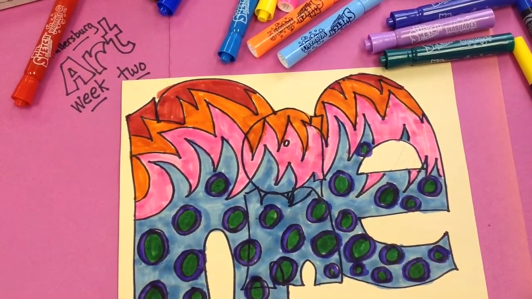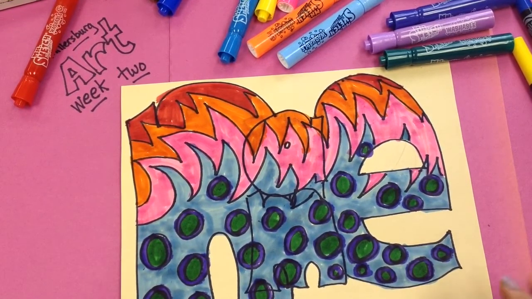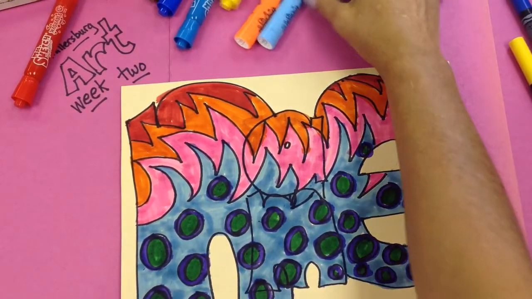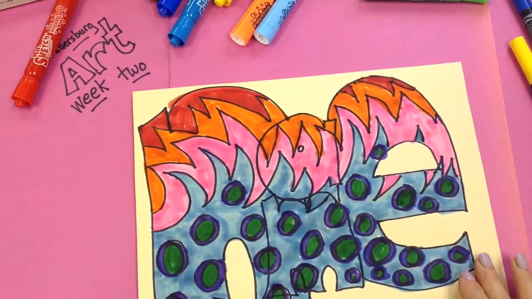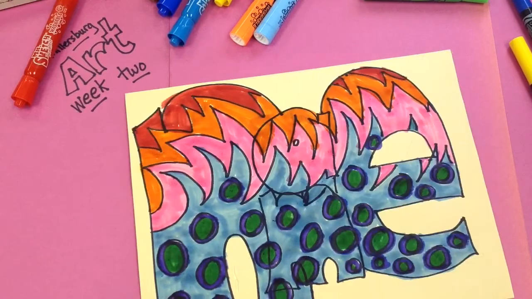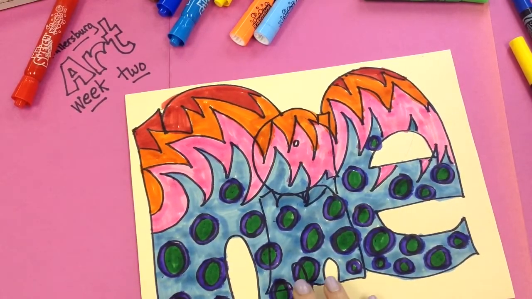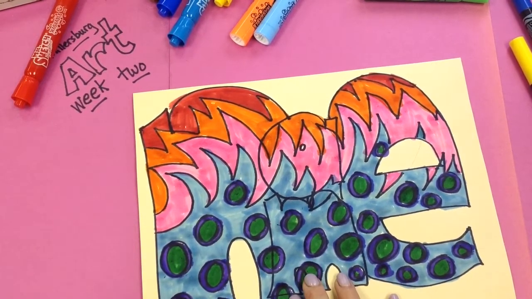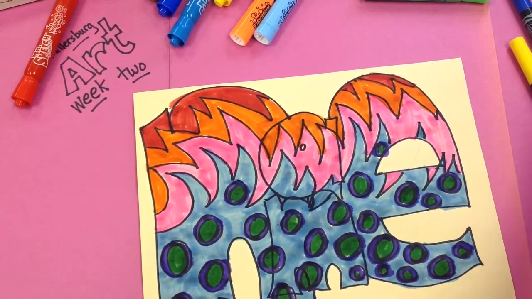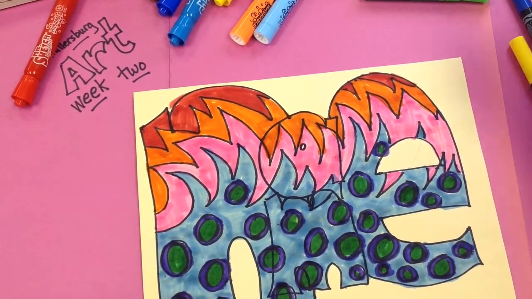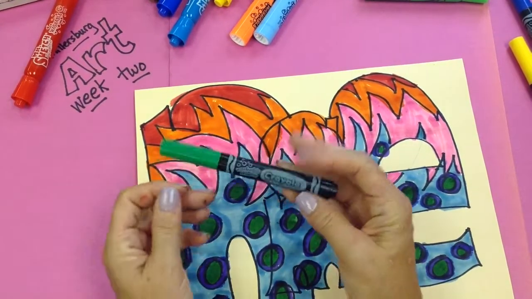All right, as you can see, my design is completely colored, and now we're going to do a little bit extra. First thing I'd like to think about is the border. We want to beef up this outside edge. So to do that, we're going to take one of our markers. Now, we've talked about this before, but let's talk about it again. This is a washable marker.